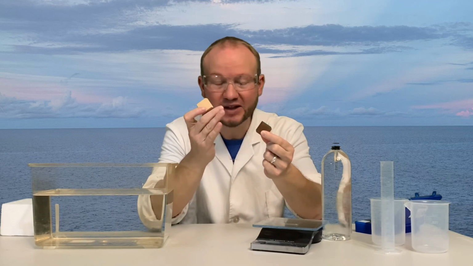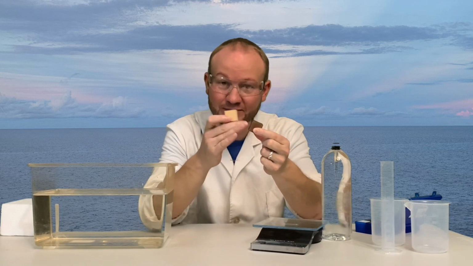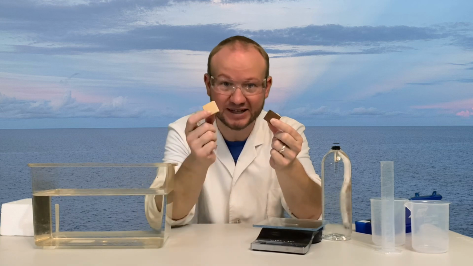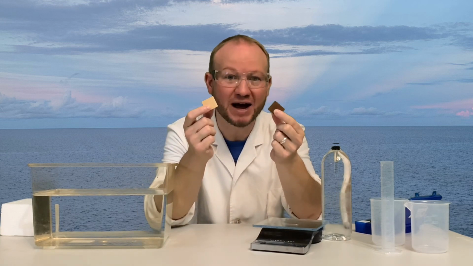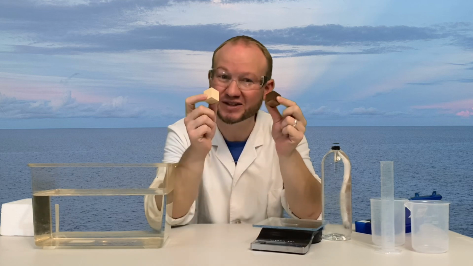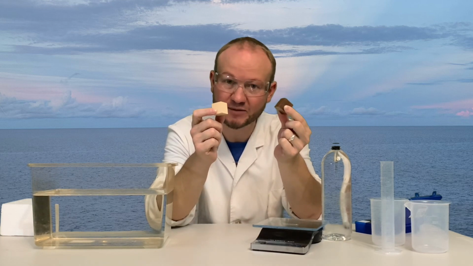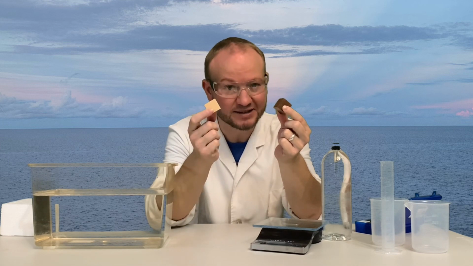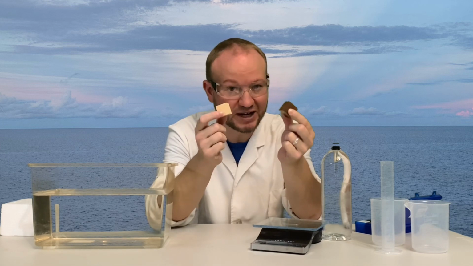Which tells us that there's a lot more matter crammed into this cube than there is this cube. Because remember, mass is the amount of matter that's inside of an object. There's way more matter in here than there is in here, but they're the same volume. 144 grams of mass, 7 grams of mass. So let's see which one will sink and float. Can you predict? All right, let's find out.